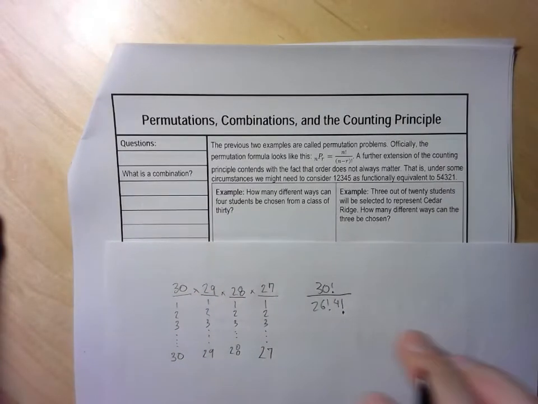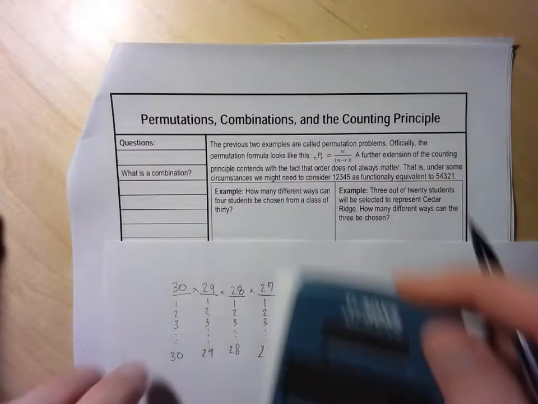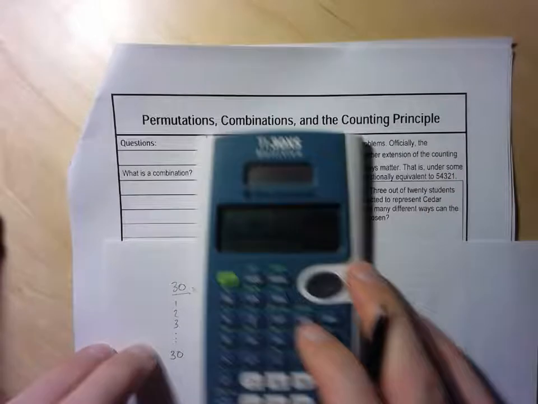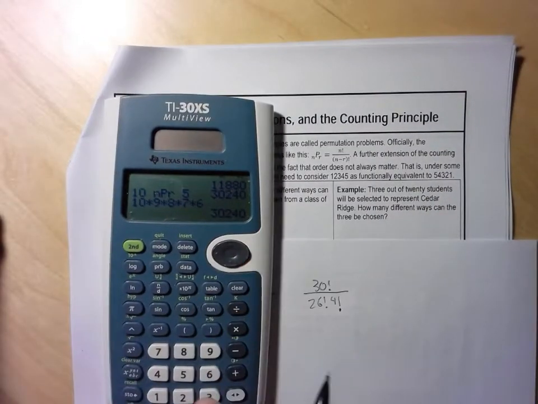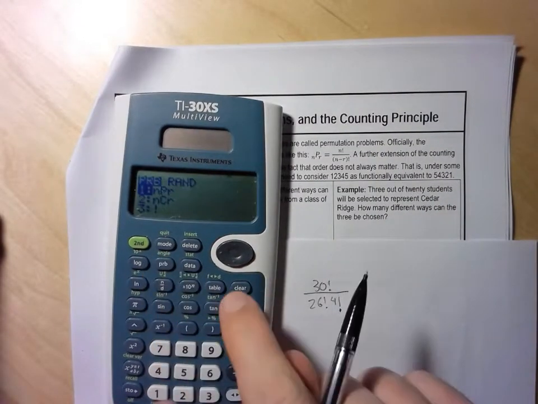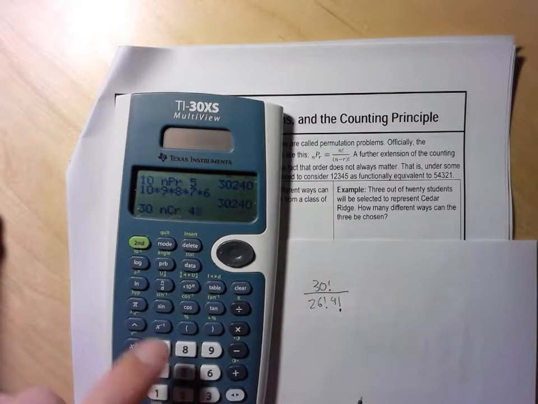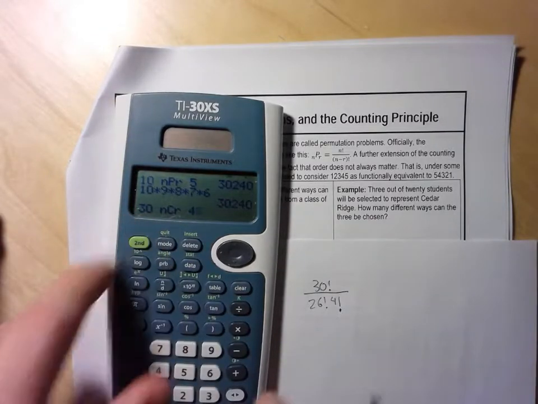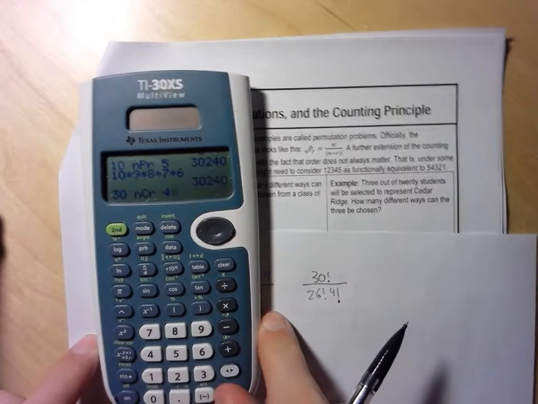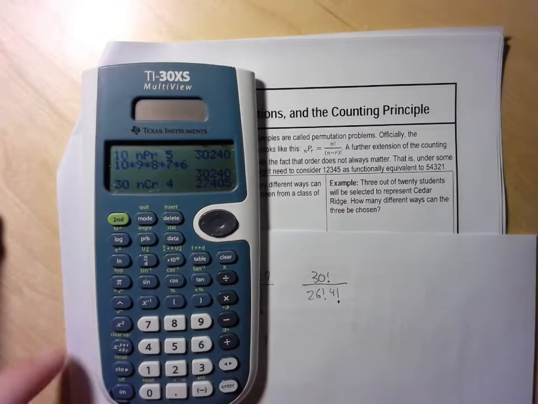And we have a handy feature on our calculator that does this for us, and that is a combinations function. So 30 combinations of 4 different ways I can grab things from 30 without concerning myself with order. 27,405.